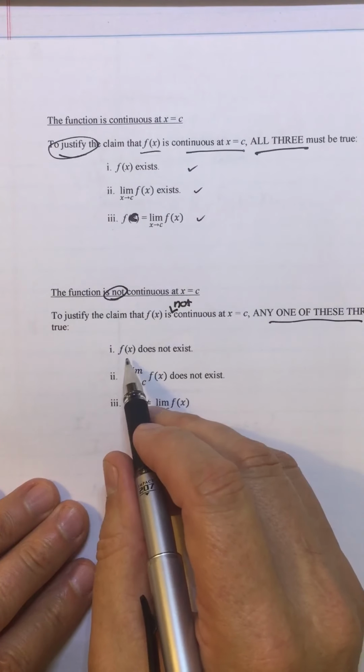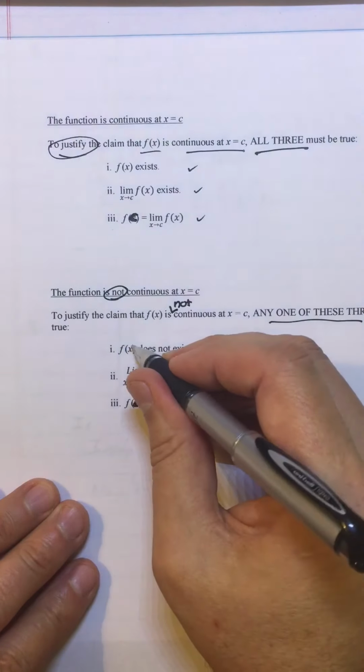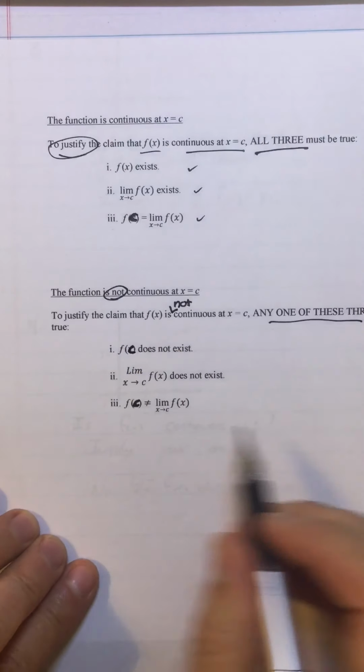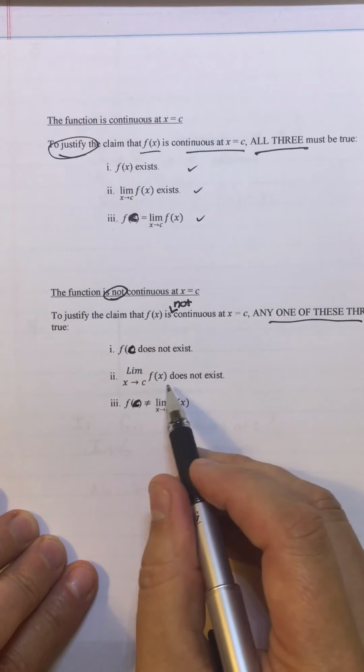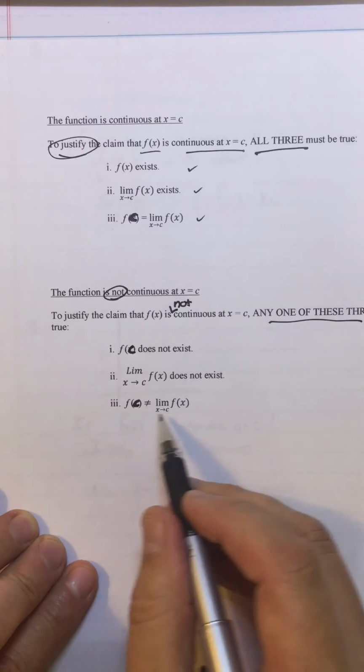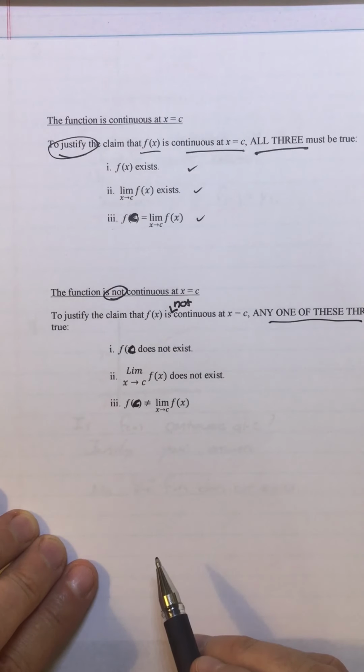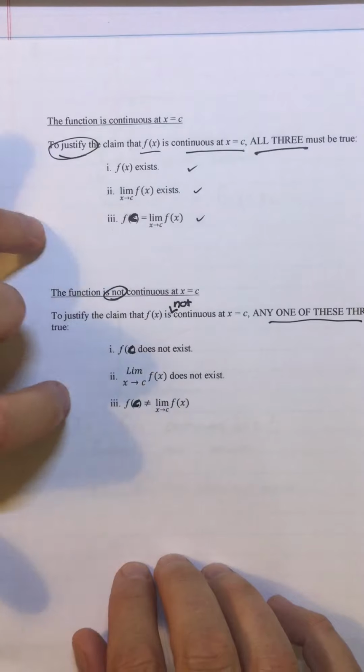So either f of c does not exist, or the limit as x approaches c of f of x does not exist, or f of c does not equal the limit as x approaches c of f of x. And we've seen examples of these. If you want to go back to the beginning and watch the beginning of this video over, it shows how to apply these things.